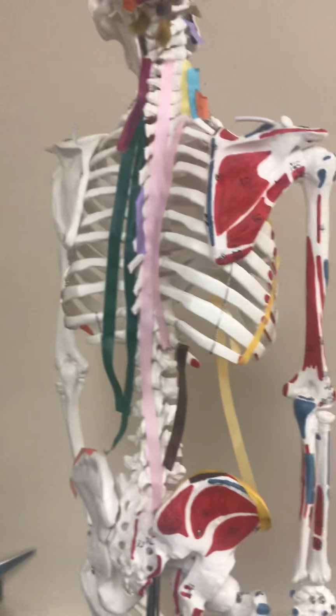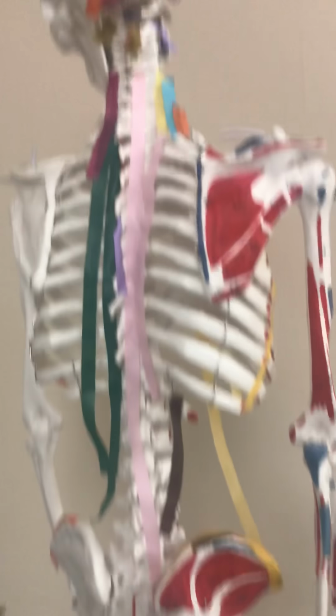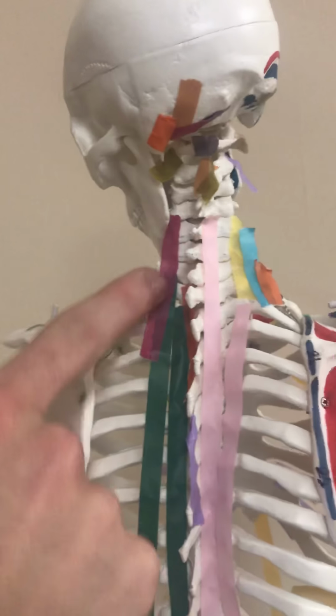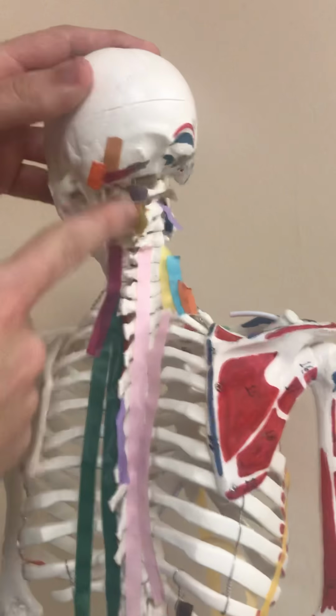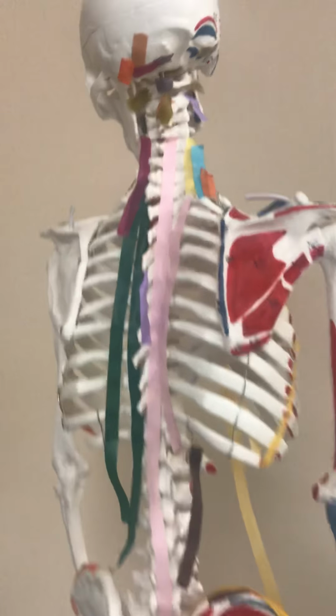Next is the semispinalis capitis. It is the pink up here would be the origin, the insertion being up underneath the head. This muscle extends the vertebral column.